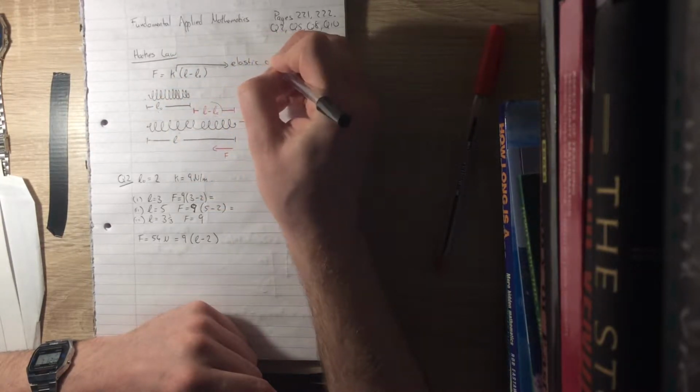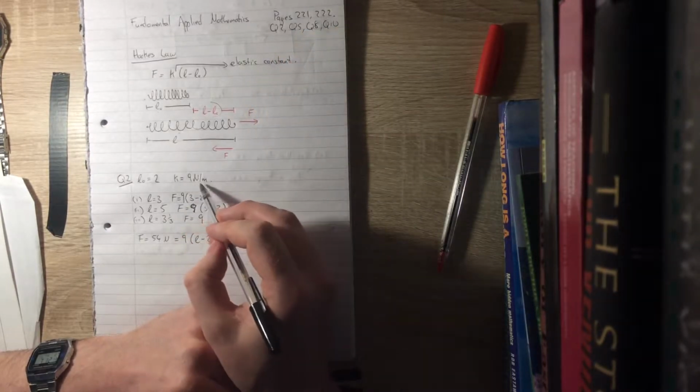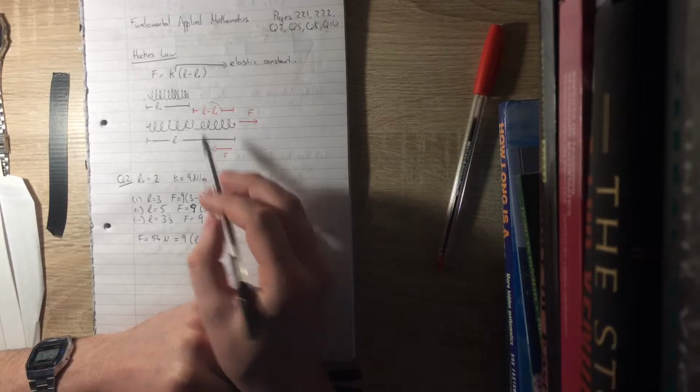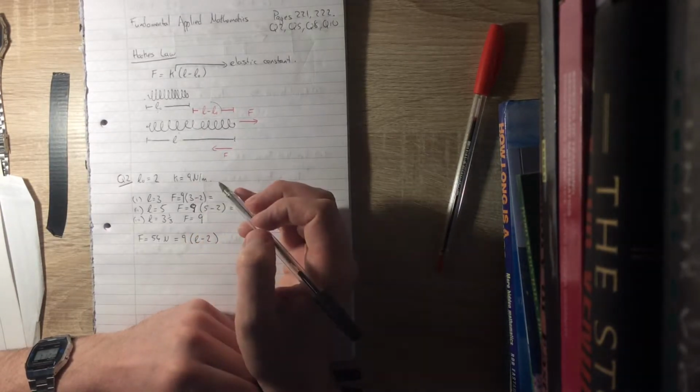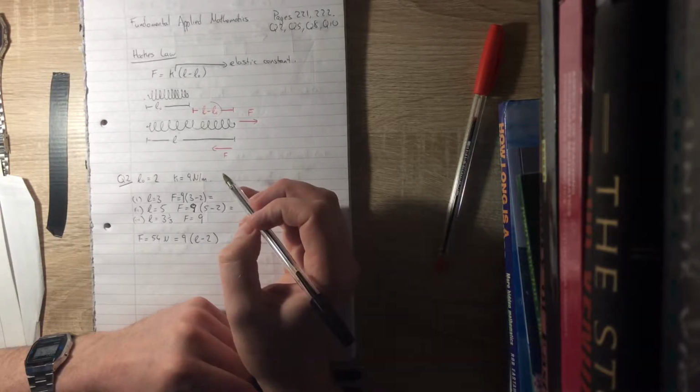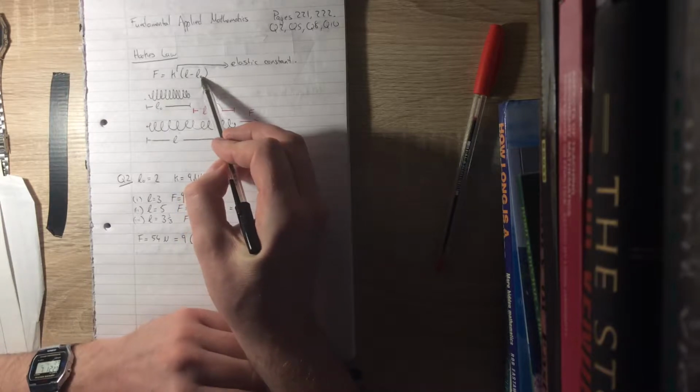The elastic constant normally looks something like, in question 2 here, 9 newtons per meter. That means for every meter you want to extend this spring, you need to apply 9 newtons of force to do that. So that's the rule we're working with today.